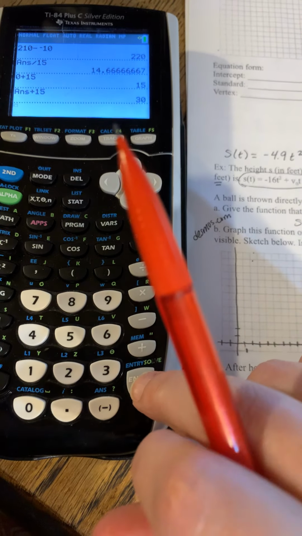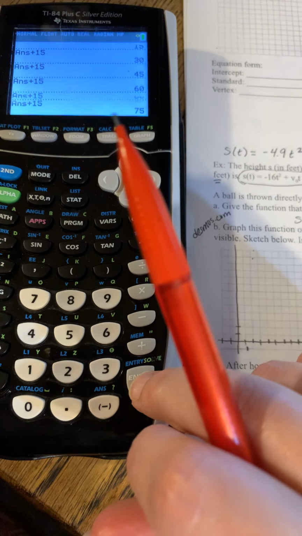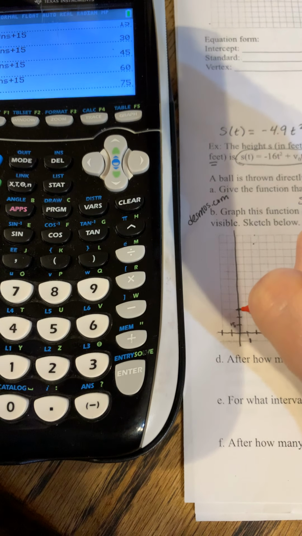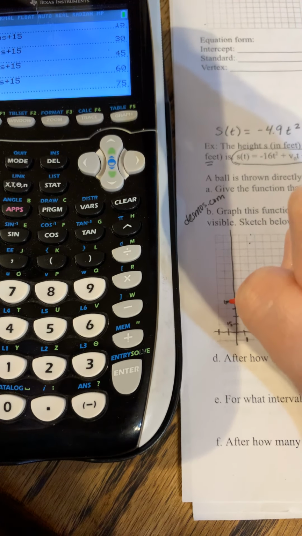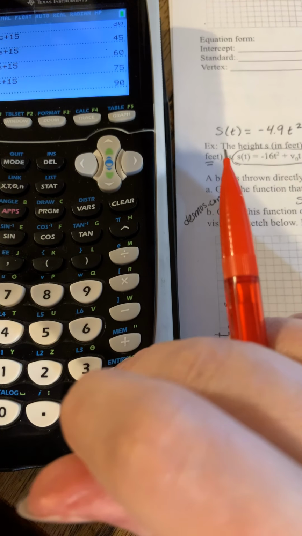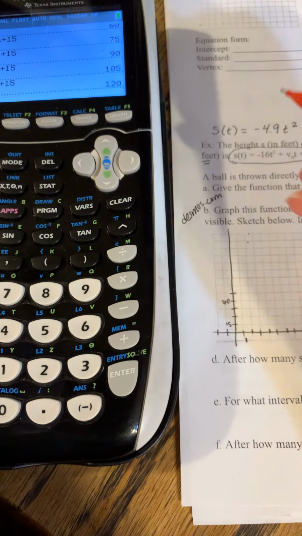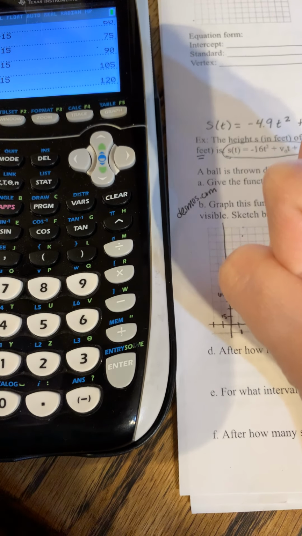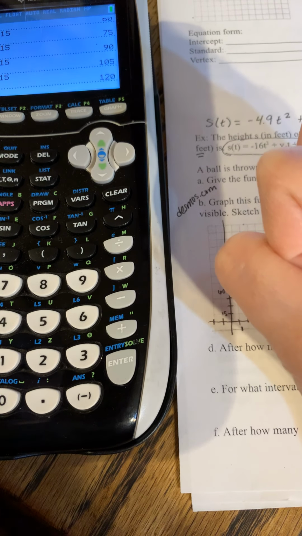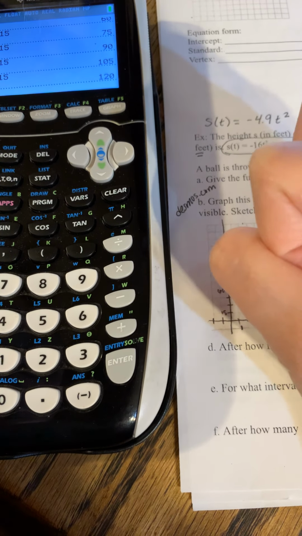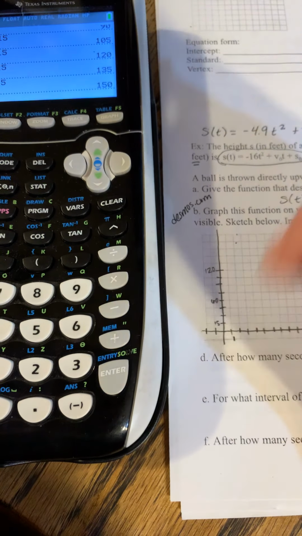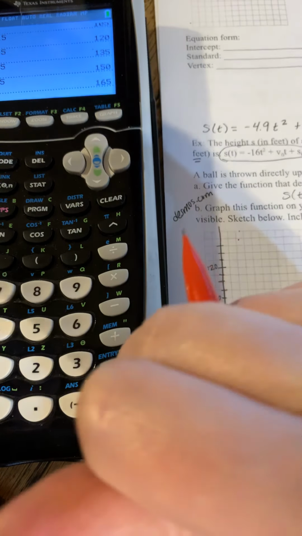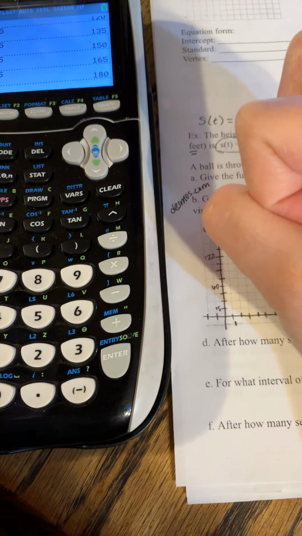And then after that, you can just hit your enter button, and it'll tell you the next thing. 45, 60, 75, 90, 105, 120, 135, 150, 165, 180, 195.